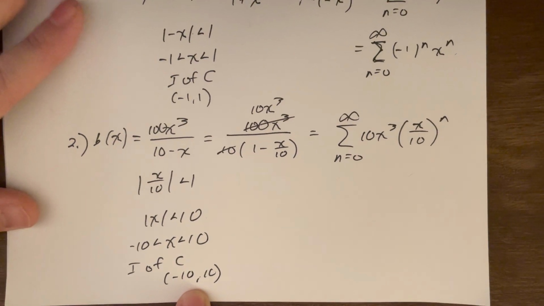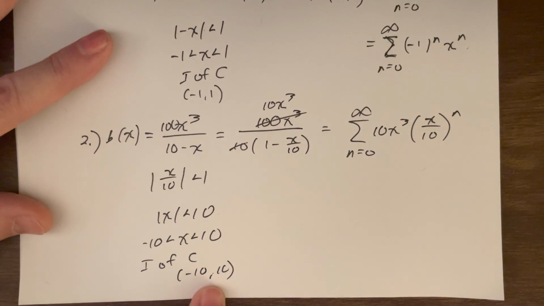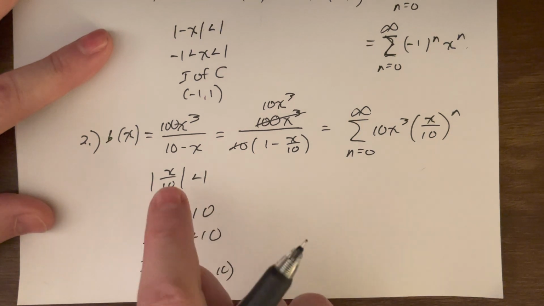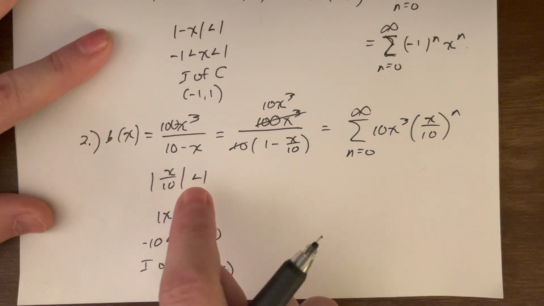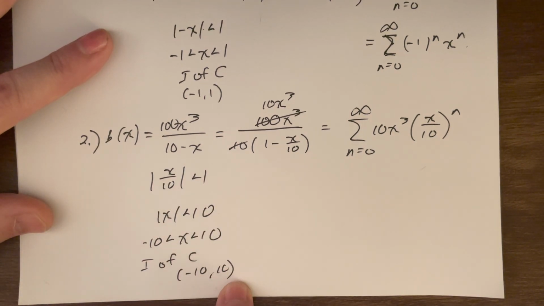And one more time, I know I keep repeating myself, but these are difficult units as we finish the class. So I really want it to be clear at every step. Because we used the geometric series, that's why we knew we didn't have to test the endpoints.